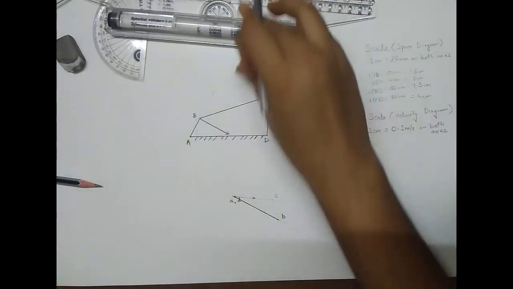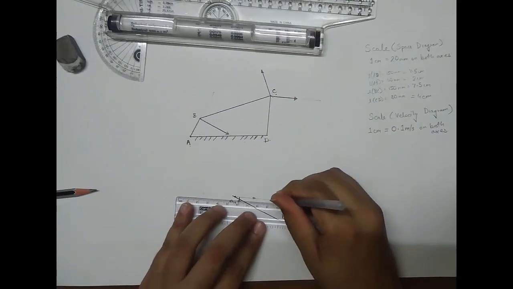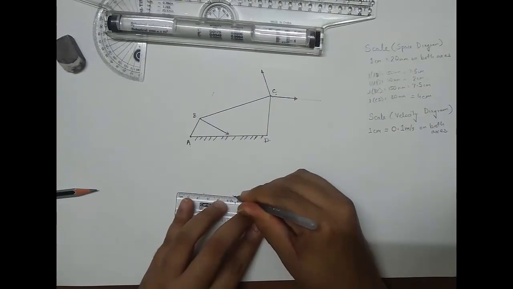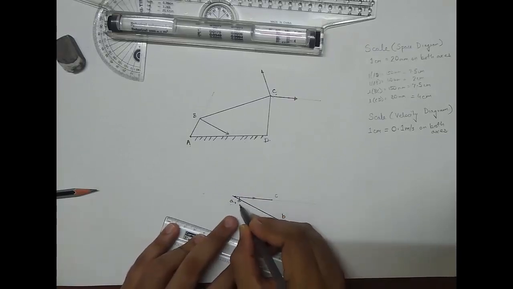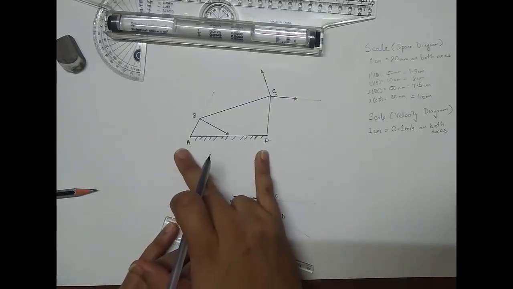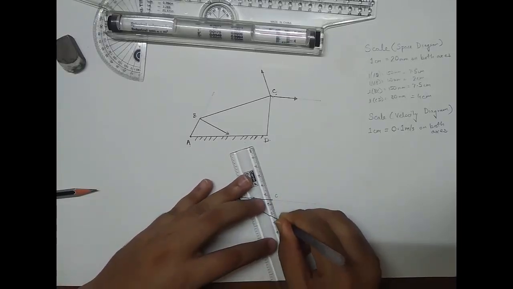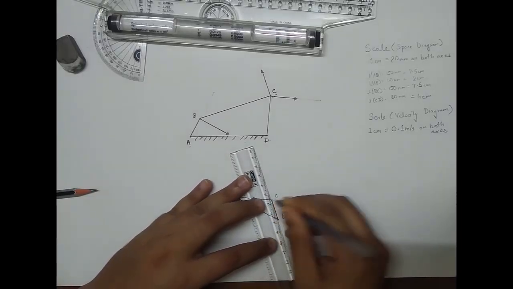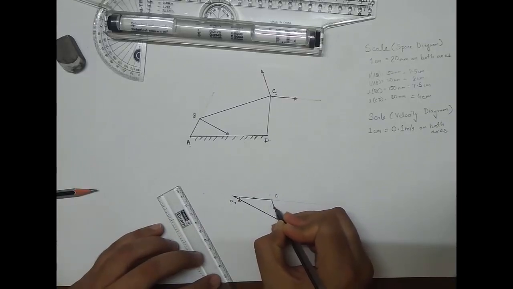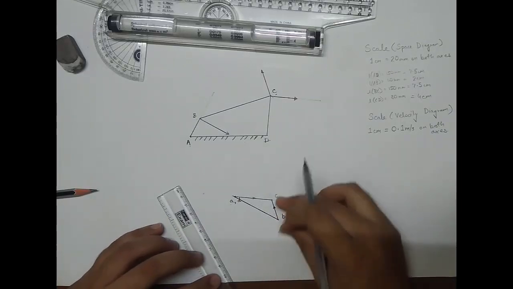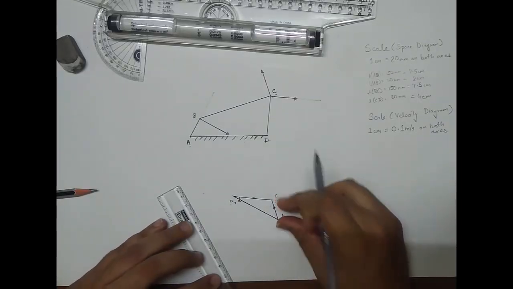This becomes your AC. Velocity of C with respect to A or velocity of C with respect to D. As both are ground, it is same. And this becomes velocity of C with respect to B.